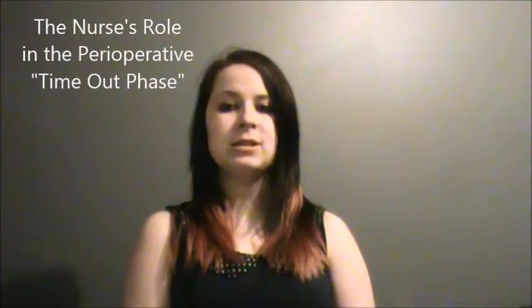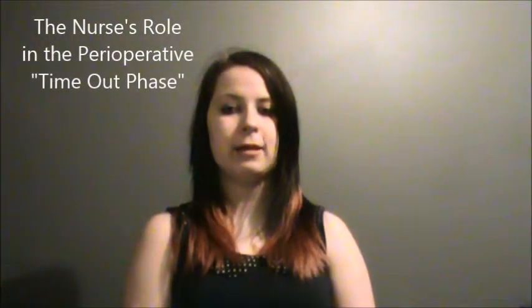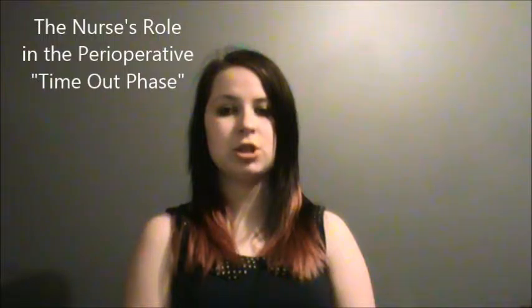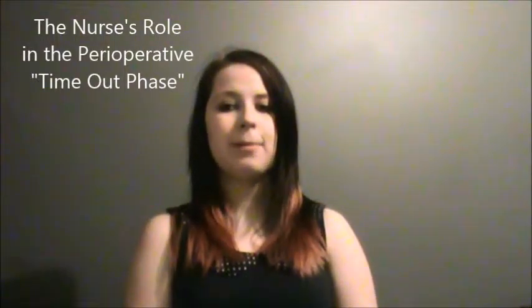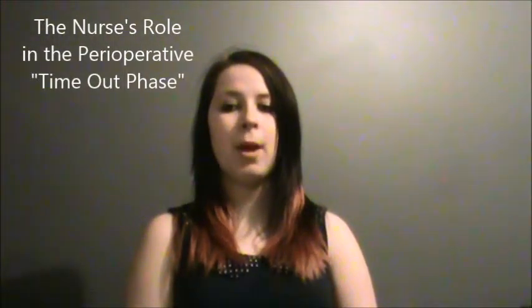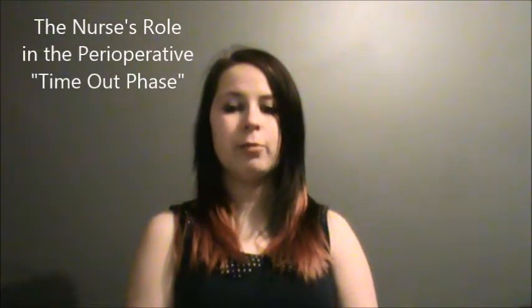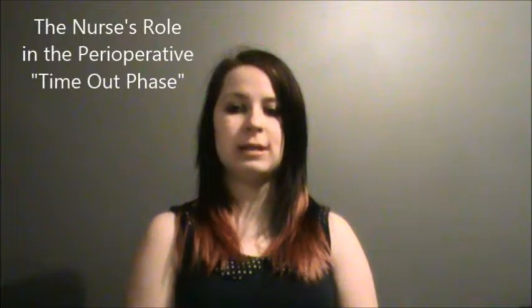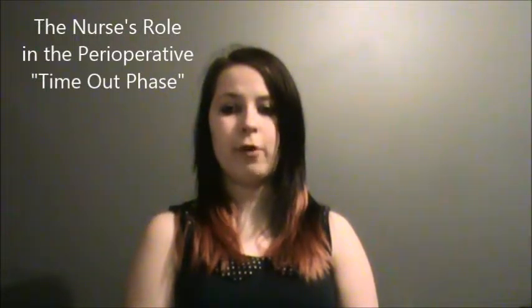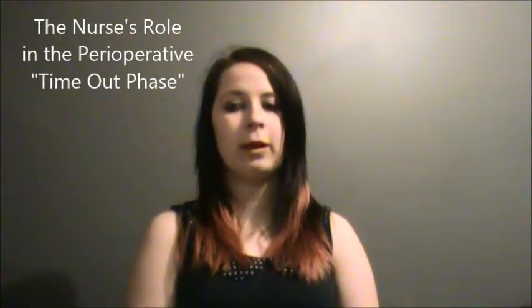The nurse needs to ask the surgeon to verbally state the anticipated length of the procedure according to the patient's history and risk factors, the anticipated blood loss, and any critical steps that may be performed within the procedure. They need to request the anaesthetist also verbally state any patient-specific concerns and the scrub nurse or technician to confirm that all surgical equipment has been appropriately prepared.